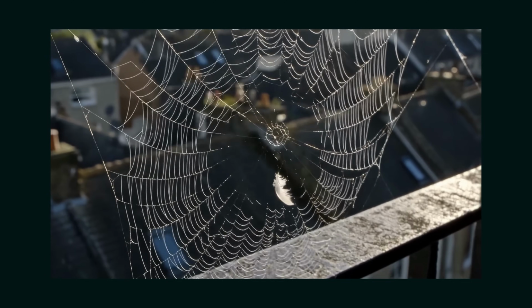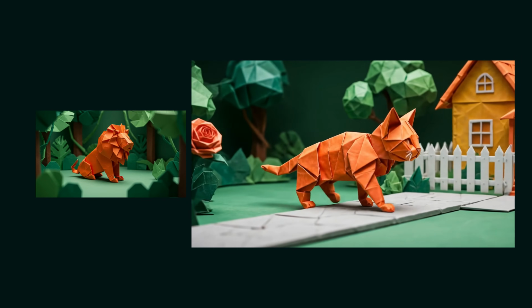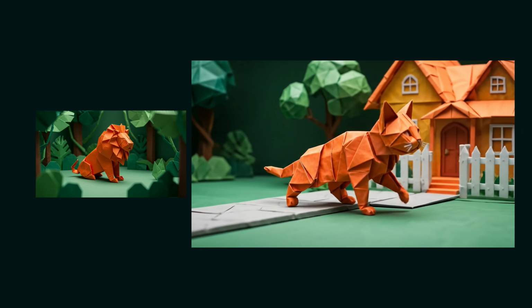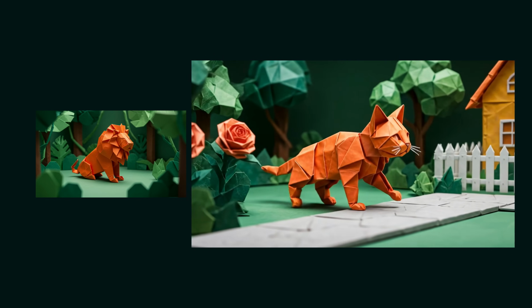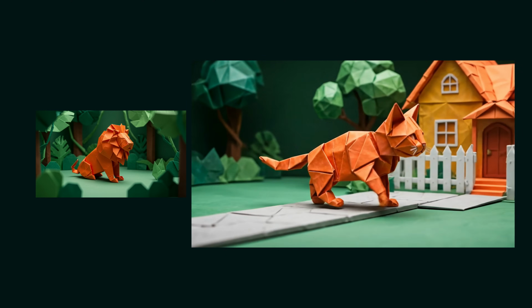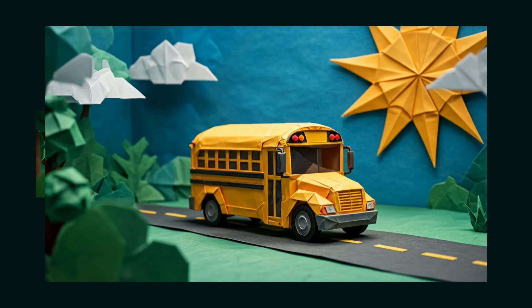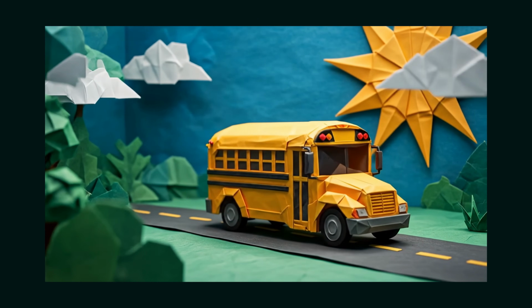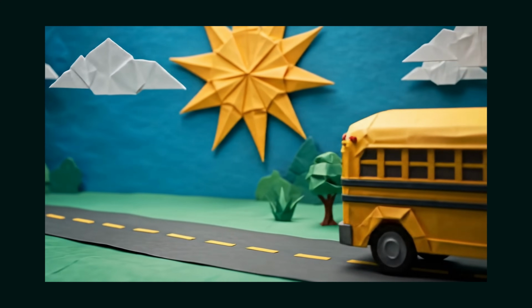I'm damn impressed. Not only this, you can also change the aesthetics of your video creation with this new Veo model. For example, look at these videos. Here we just rendered an intricate origami art style using complex angular folds, and look at these videos. This is a proper origami-designed video, where this bus is moving, where the children are playing, and where this cat is moving perfectly fine.